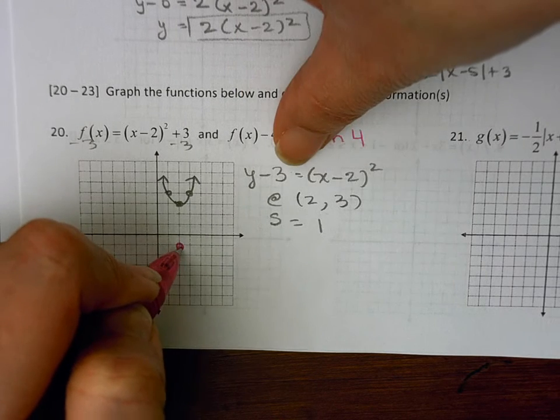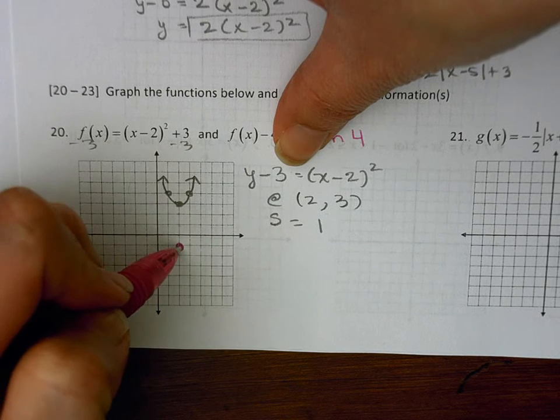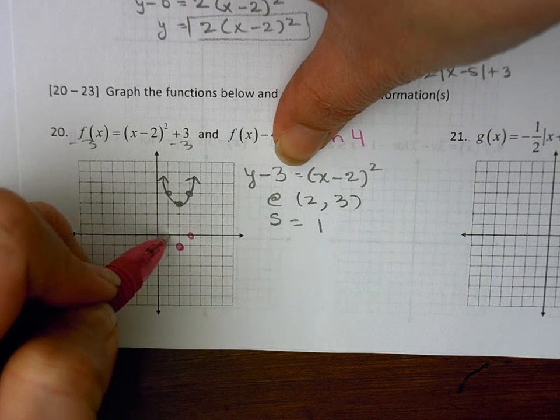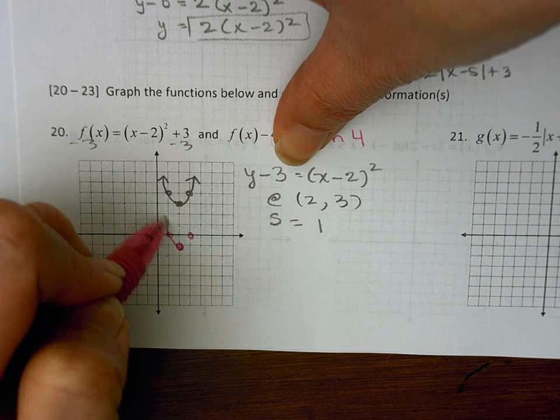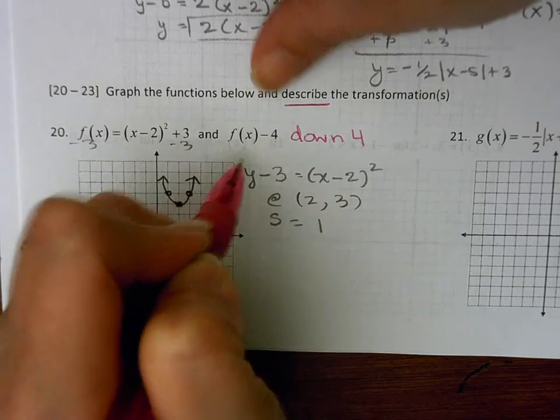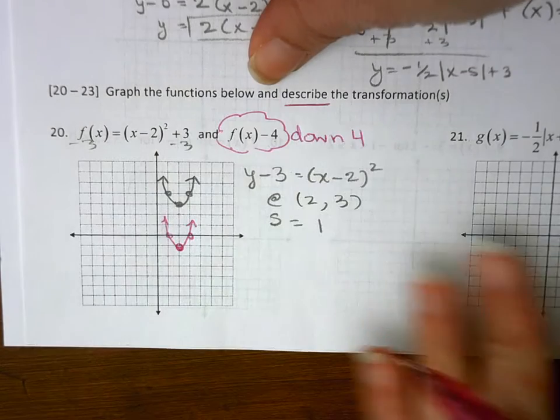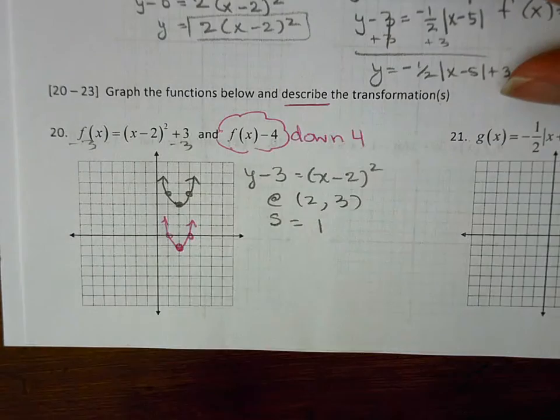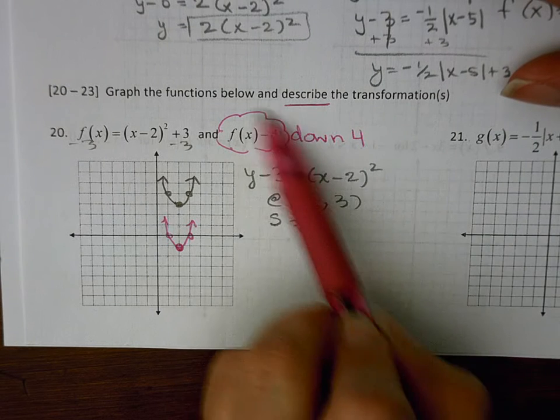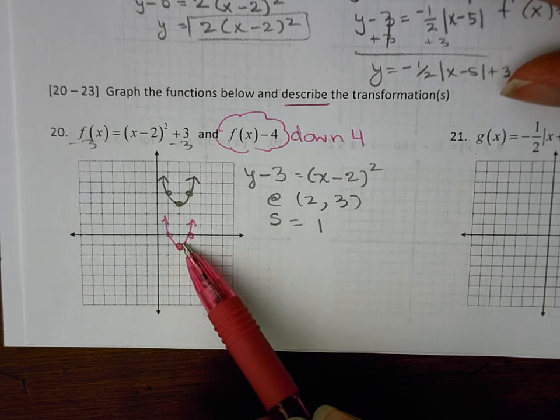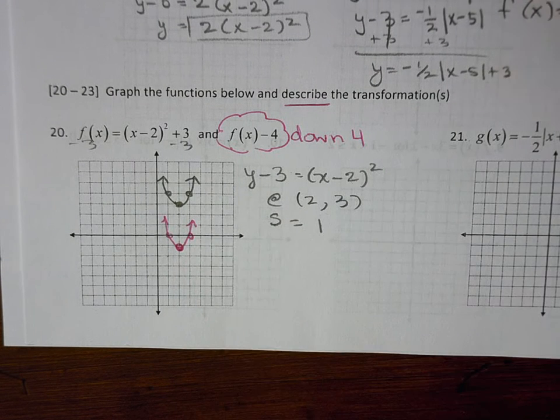And then it's still going to have the same stretch because we're just moving the graph. So then I'm just going to go up 1 over 1 and then up 1 over 1. And there is my transformation. And then I'm going to put this in pink here. So that's just to let the person know who's looking at this that this is the graph that is here, right? And then let's take a look at question number 21.